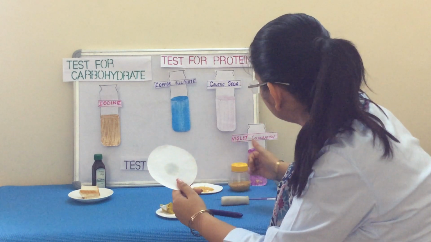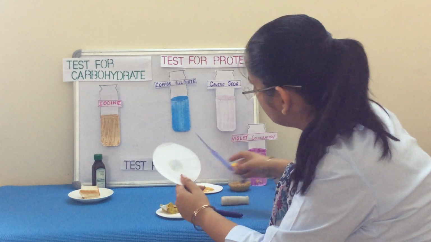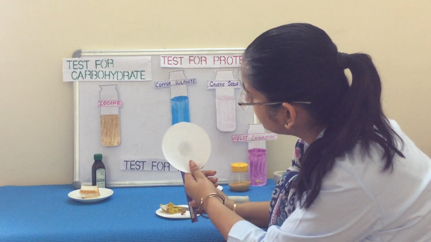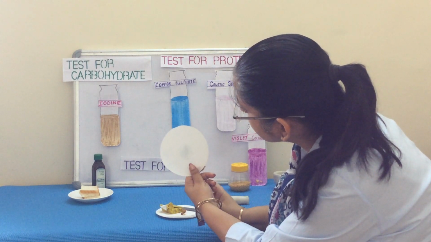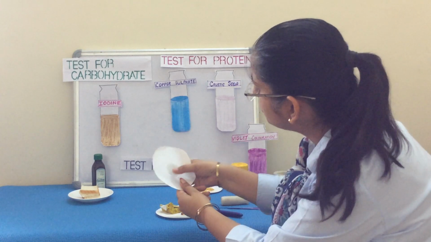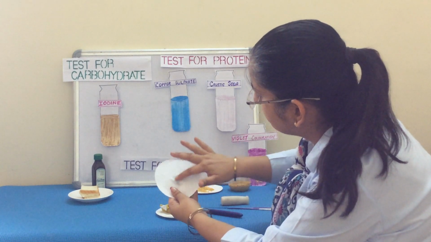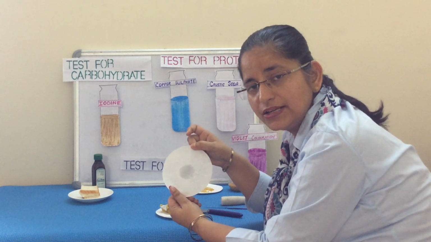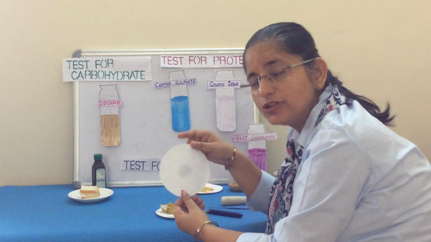If I put this, now we cannot see through this, but when I put it near this, it becomes translucent and we can see through this. So this is a test. Fat sample can make a paper translucent. So this is a very simple test you can also perform.